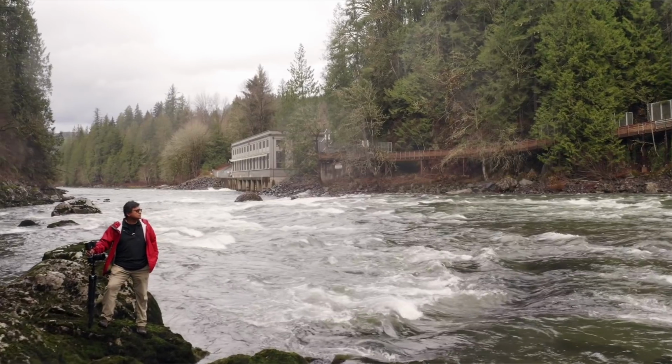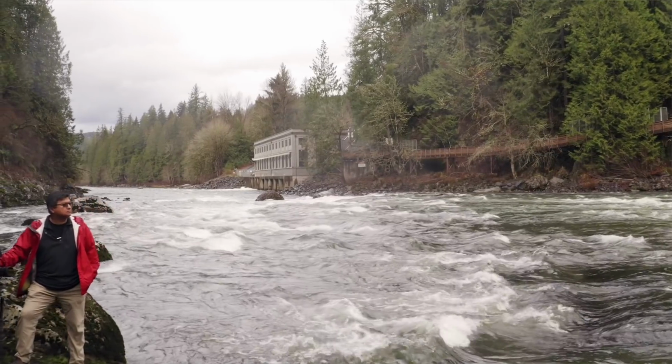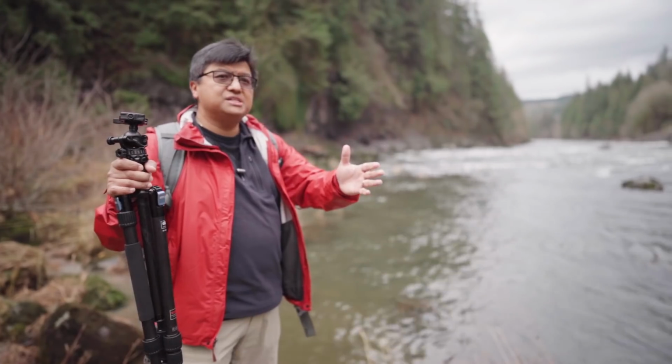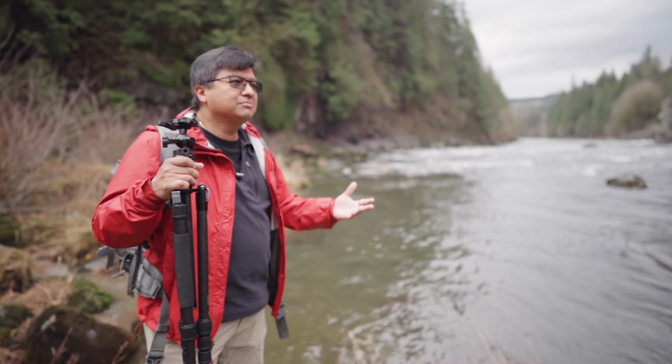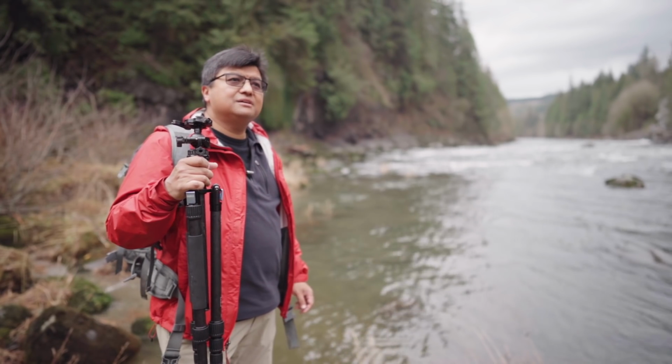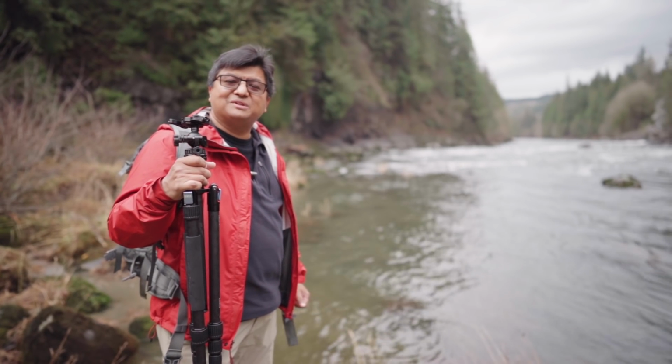Well, here we are at the bottom of Snoqualmie Falls. Beautiful view here. I'm going to check out the bank and see what makes the best composition. And we'll try out our different ways of shooting waterfalls with and without ND.